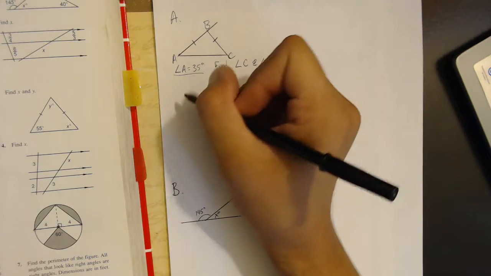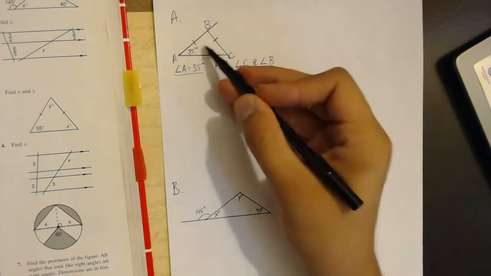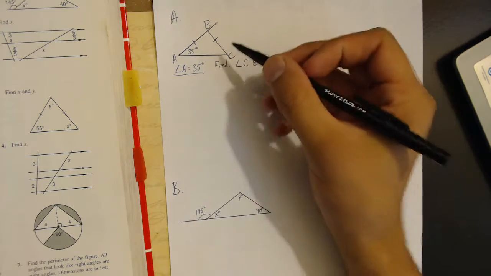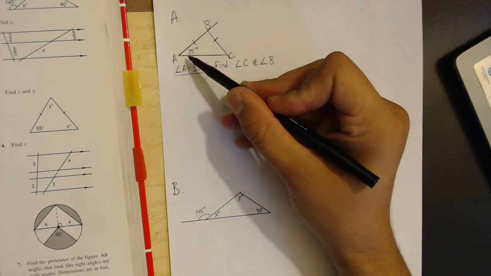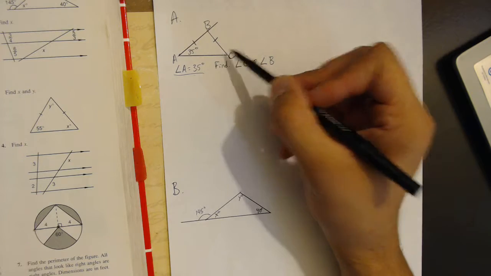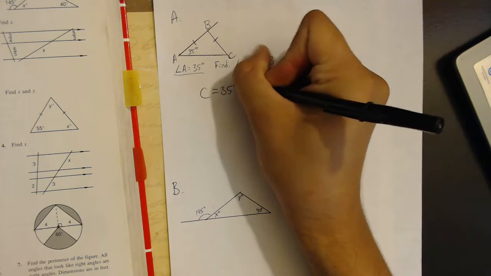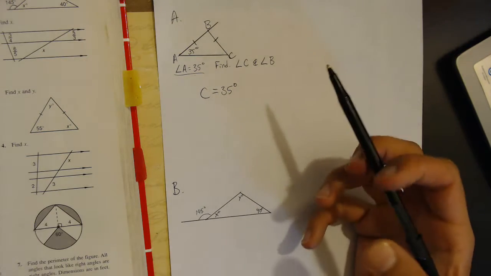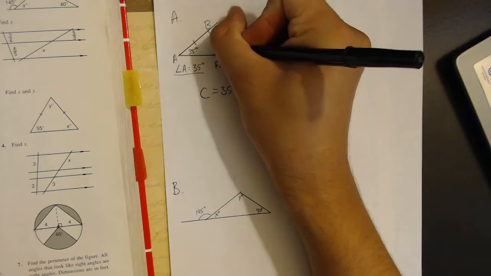So, with this given information, we know that A is 35. These two lengths being equal means that this is an isosceles triangle, and isosceles triangles have equal base angles. So just by knowledge of isosceles triangles, we know that angle C will equal 35 degrees, and that is true for every isosceles triangle, that these two base angles will be equal to each other.